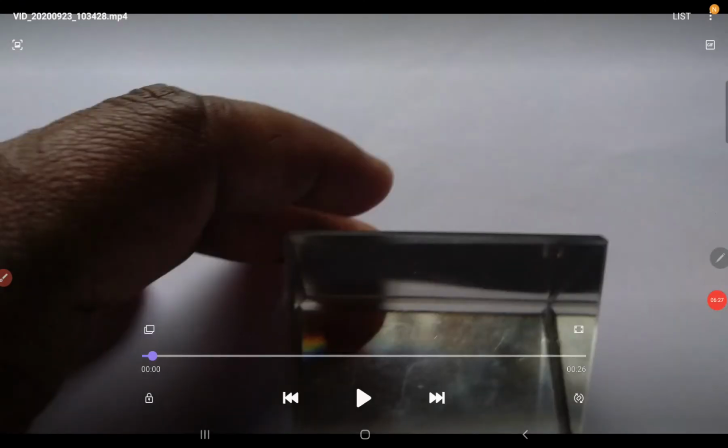So this is a small clip of a prism. At this bottom part here, I think you can see some spectrum also. This we have to discuss in the dispersion of light. So let us play the clip and understand what prism is.